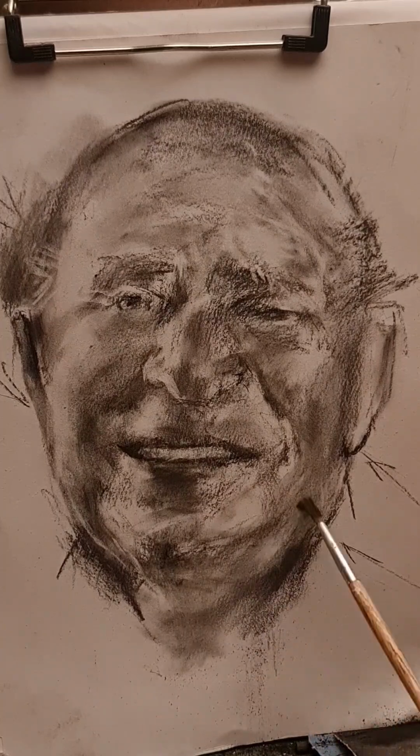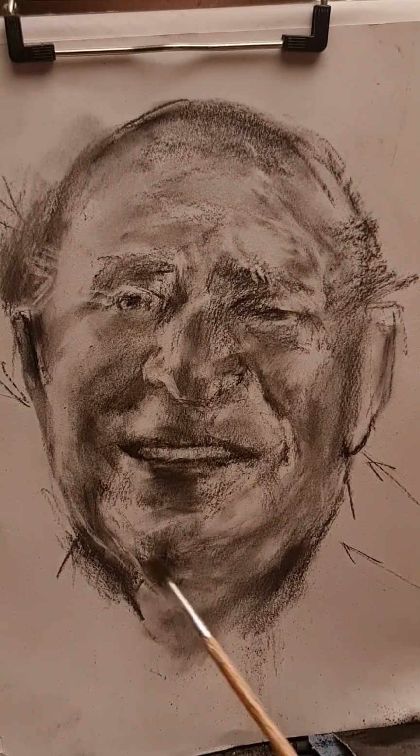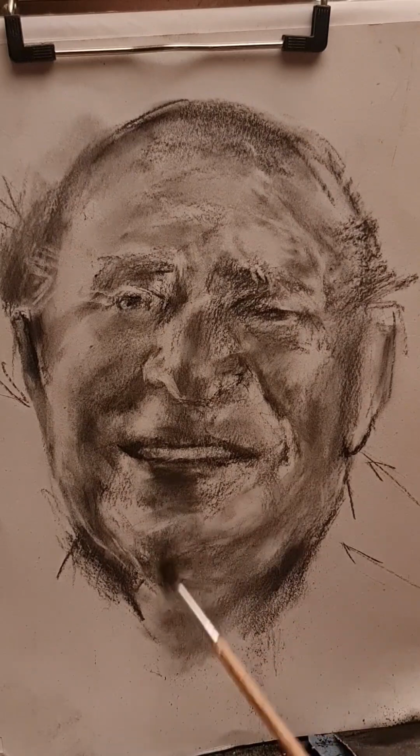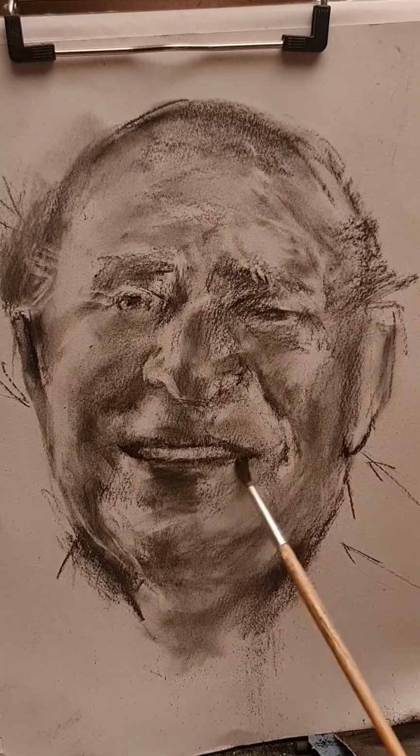I'll concentrate and simplify those shadows here. So concentrate them all together. I want a middle tone here.